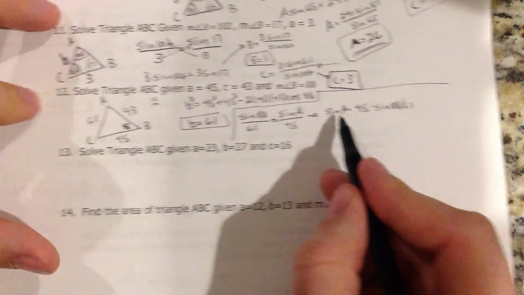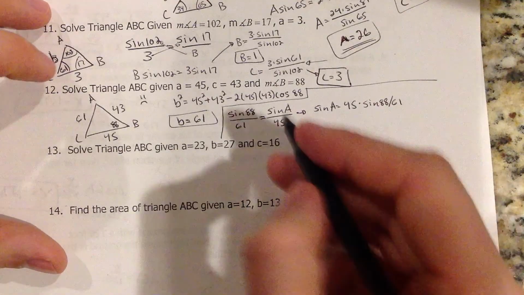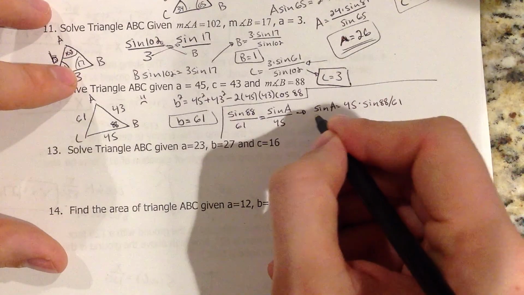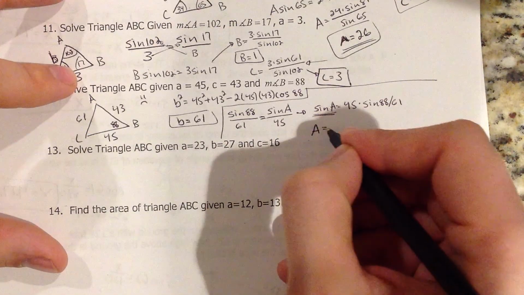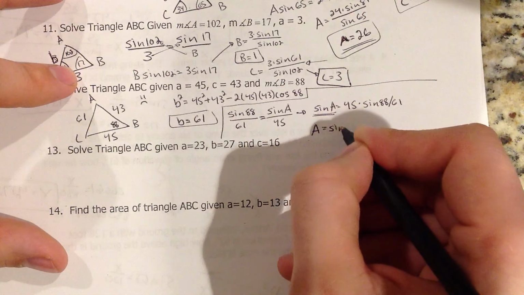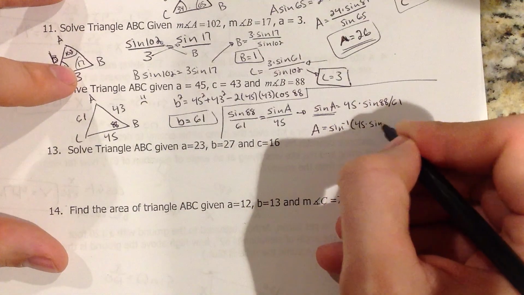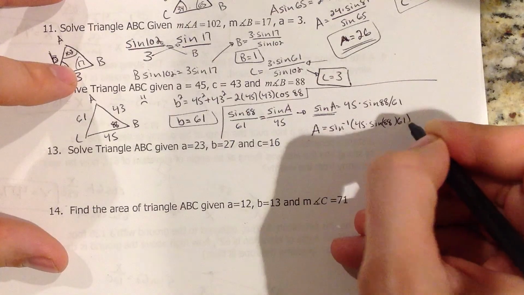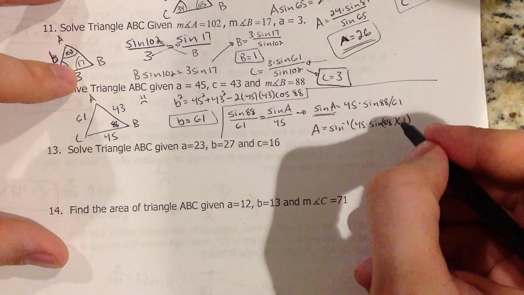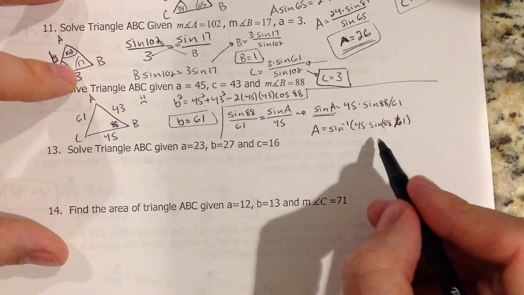So now I have sine A is equal to 45 times sine 88 over 61. Again, I'm writing it over here. This is exactly what you're going to dump into your calculator, with the exception that I want angle A, so I'm going to rip that sine off. So angle A is equal to the inverse sine of 45 sine 88 over 61. Now remember, your parentheses in your calculator are going to look like that. That 88 has to be wrapped up, and you're going to divide it by 61.